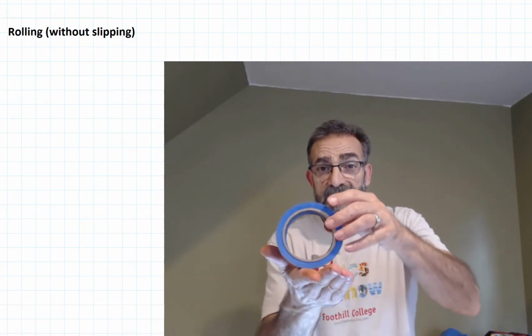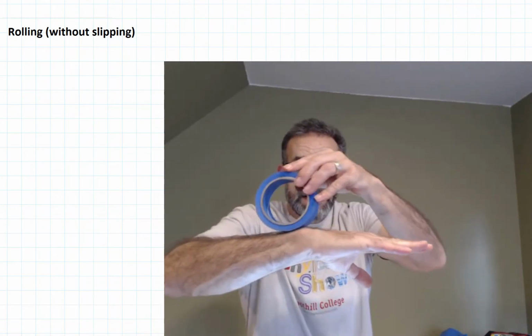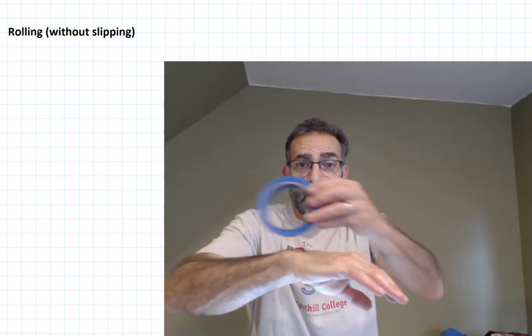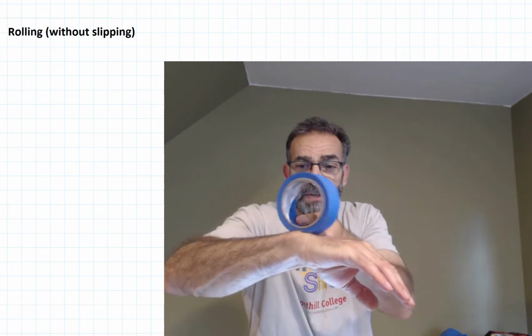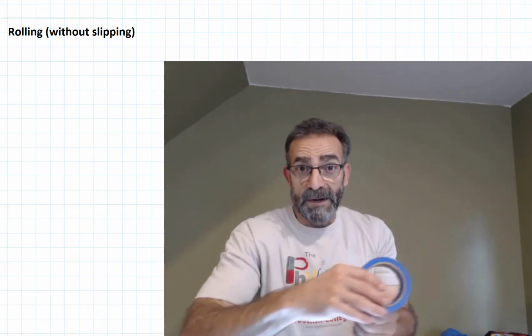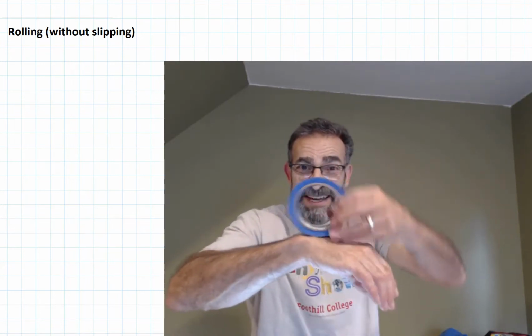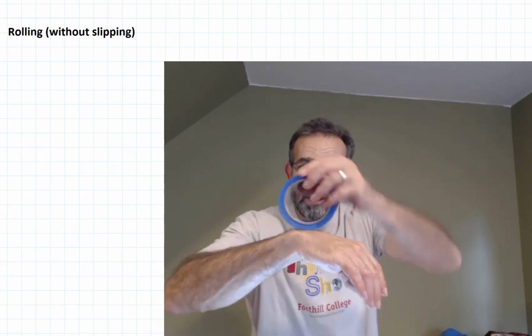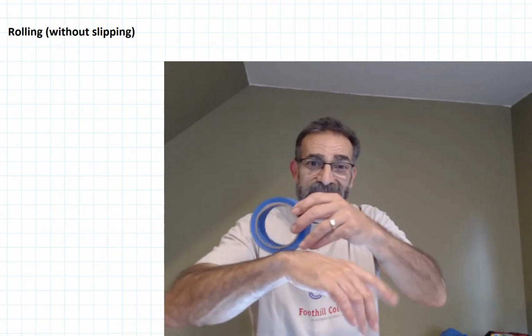If there's slipping, if this object is sliding along the surface as it's rolling, or maybe it's spinning faster than it's rolling, like a car about to burn out when the light turns green, spins its wheels, and then starts to move. Those wheels are spinning much faster than the car is actually moving, and it's burning rubber and creating smoke and leaving marks on the street.